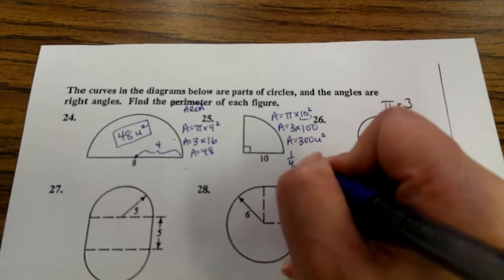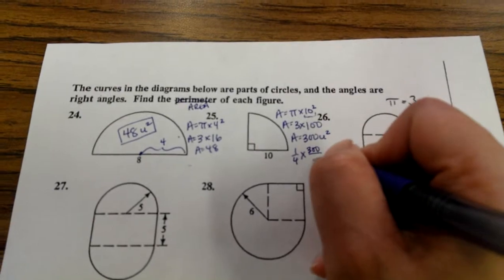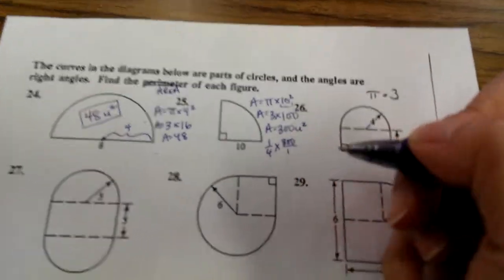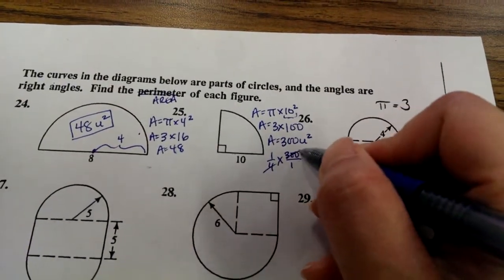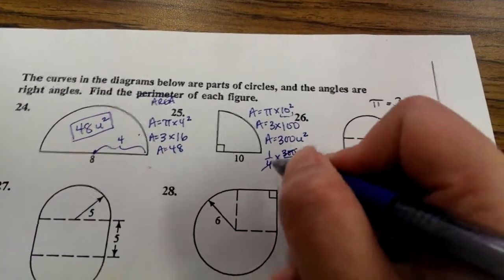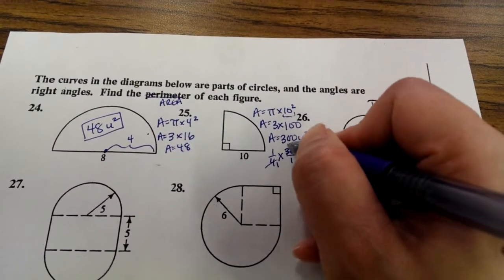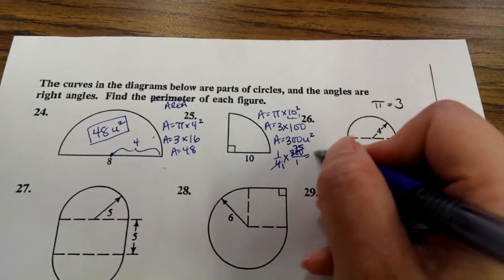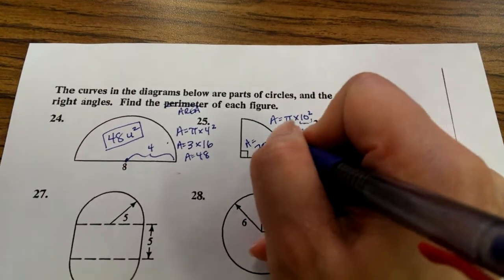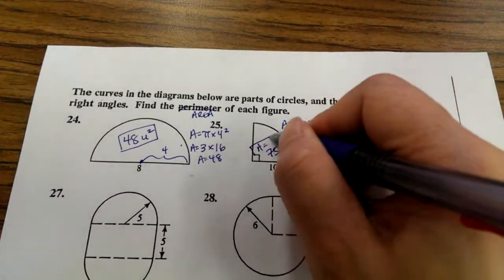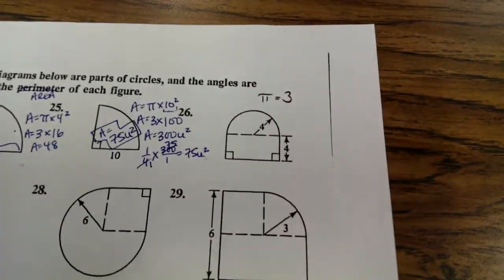So we need to figure out what 1/4 of 300 is, which means we multiply 300 times 1/4. And we can simplify here. Okay, so the 4 and the 300 simplify, and here it simplifies to 75. So then our answer is 75 units squared. So here area equals 75 units squared. Okay, so that's the area for that. Now let's look at this.